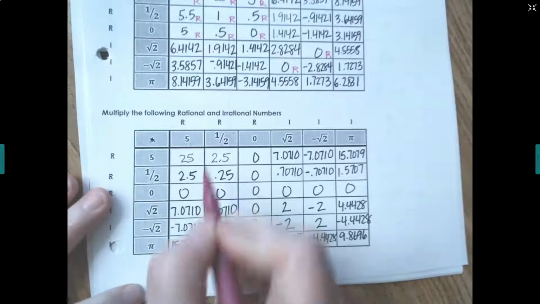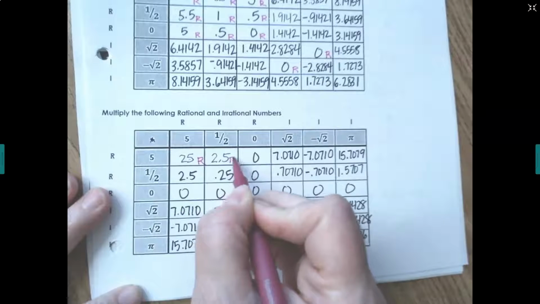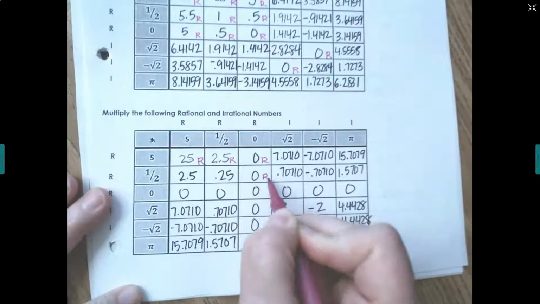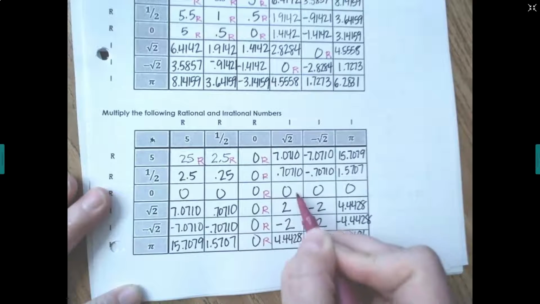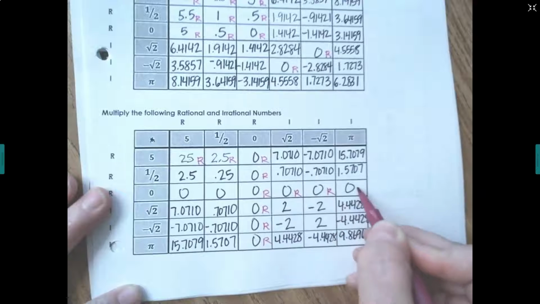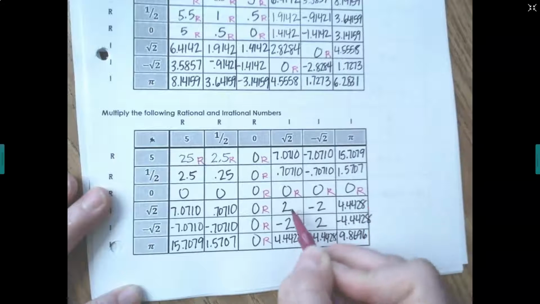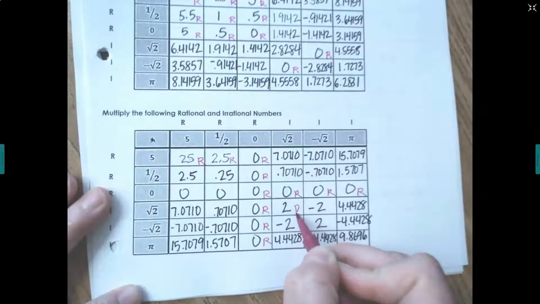Alright, so let's take a look. We've got a bunch of rational numbers here. All these zeros are all rational. The integers, -2 and 2, those are rational.